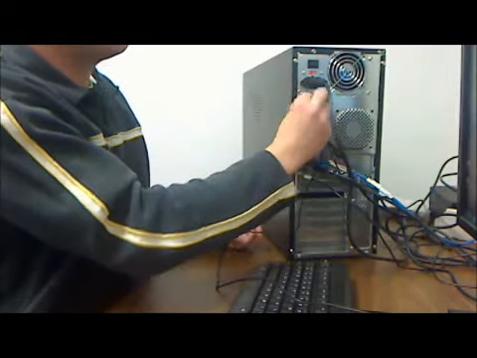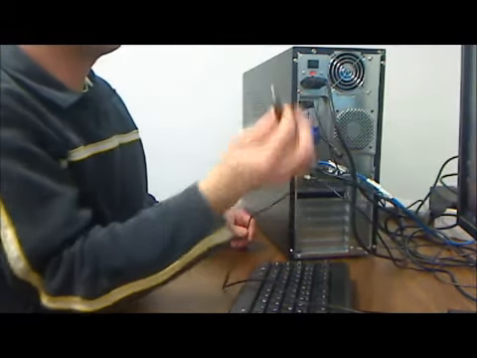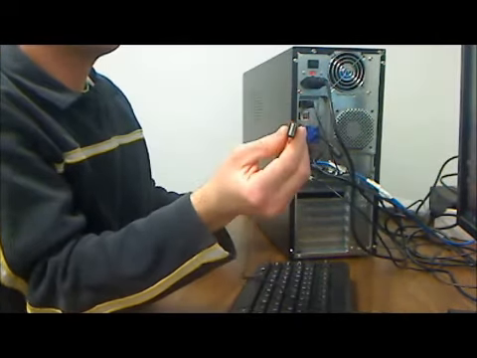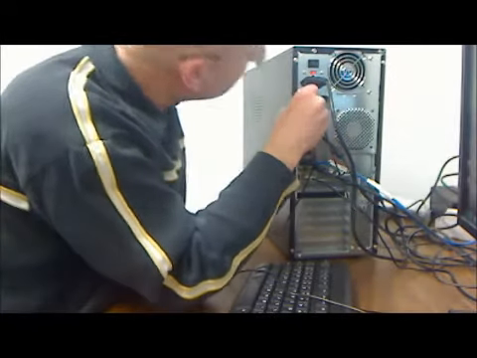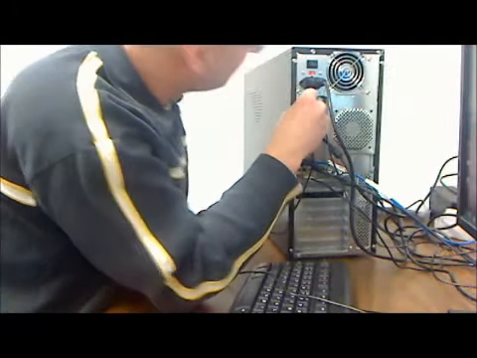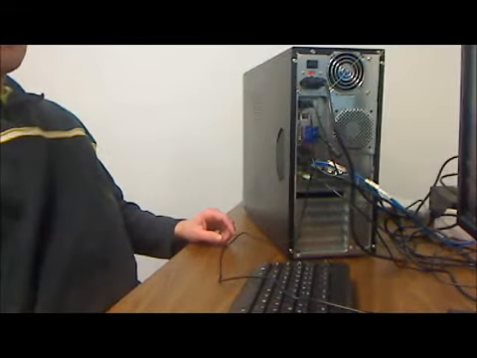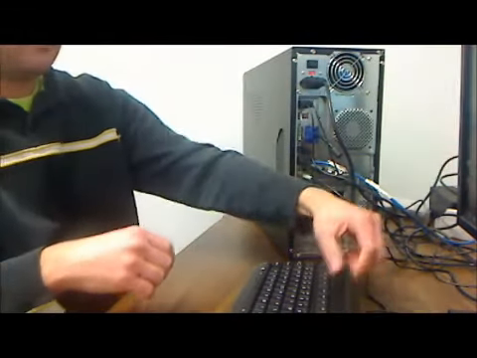And as before, this is a USB connector. You unplug it, plug it back in, and Windows recognized that it was unplugged and plugged in with the tone. Now this is a USB connector.